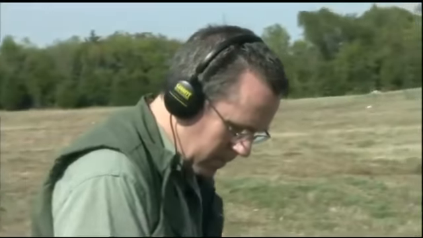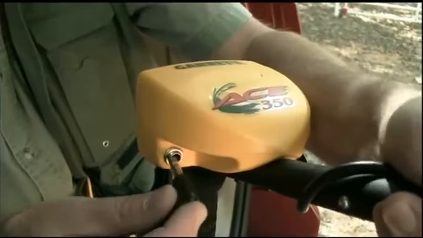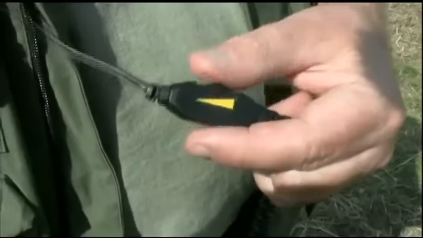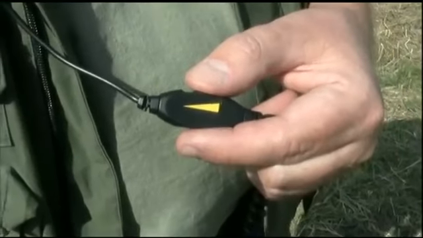Headphones are a valuable accessory for any metal detector. They are particularly essential in noisy locations where it is difficult to hear sounds from the detector. The headphone jack is located at the rear of the control housing. The headphones include a volume control switch.